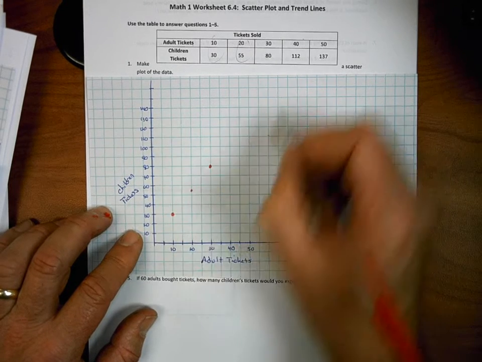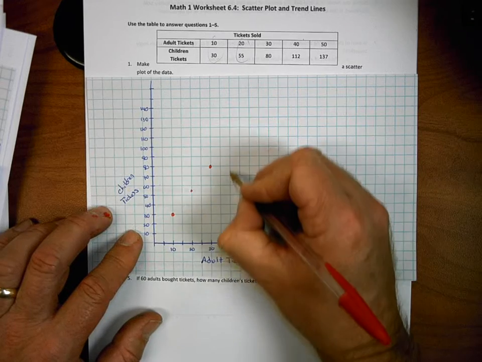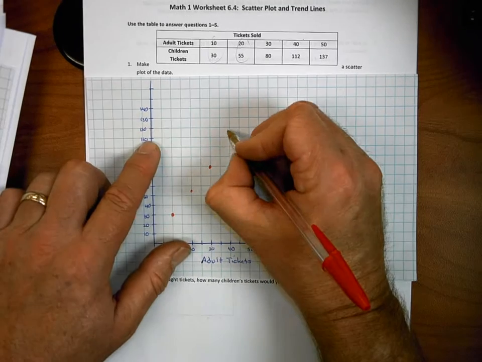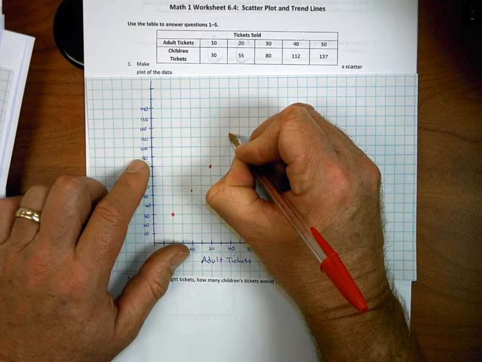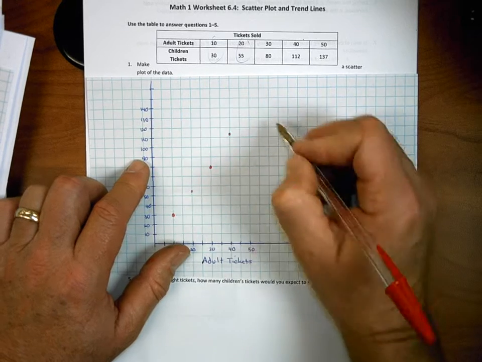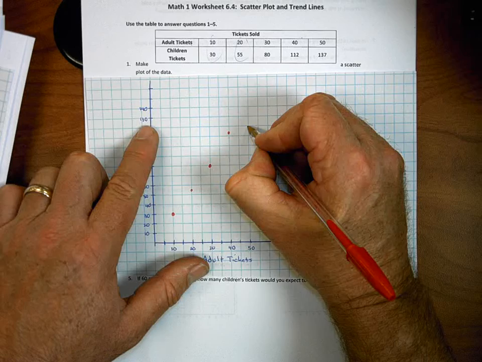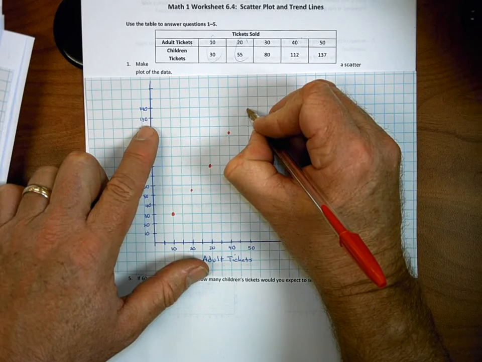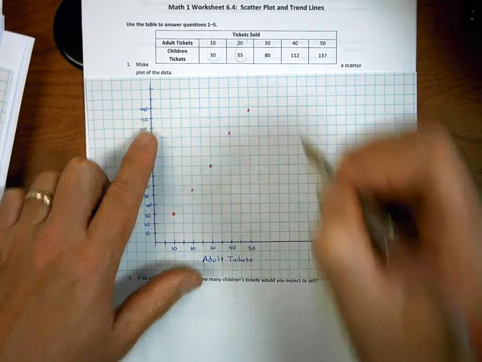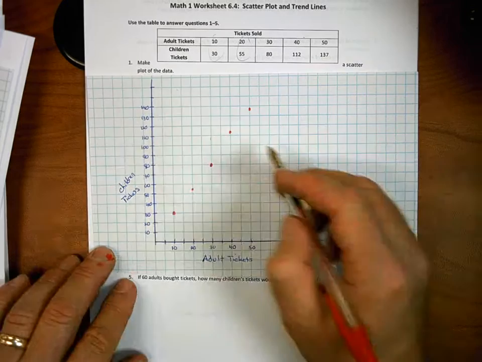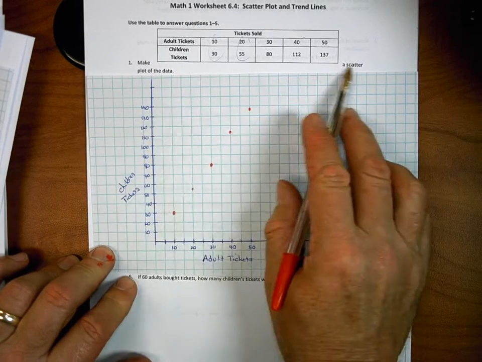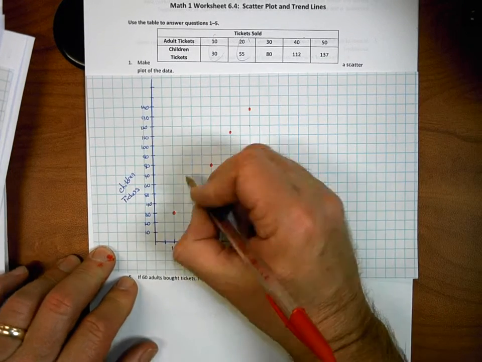When there were 40 adult tickets sold, there were 112 children's tickets sold, which is just a little bit above 110. We're going to estimate where 112 is. And then when there were 50 adult tickets sold, there were 137 children's tickets sold. Okay, so this is my scatter plot right here. So number 1, when it said make a scatter plot of the data, this is my scatter plot.